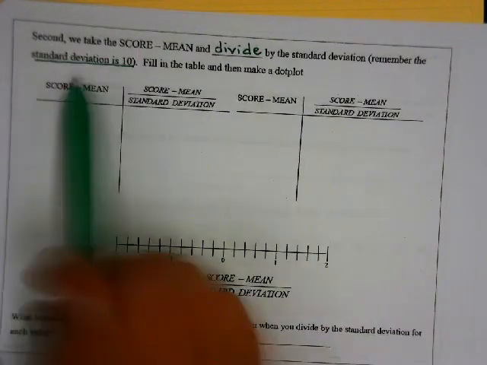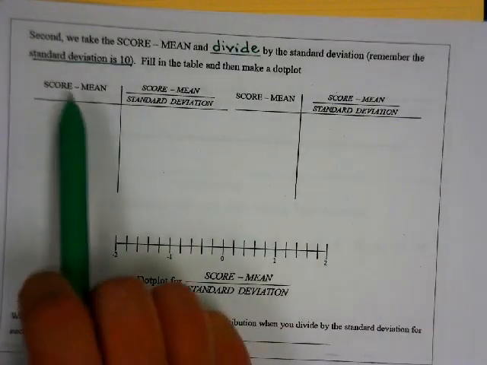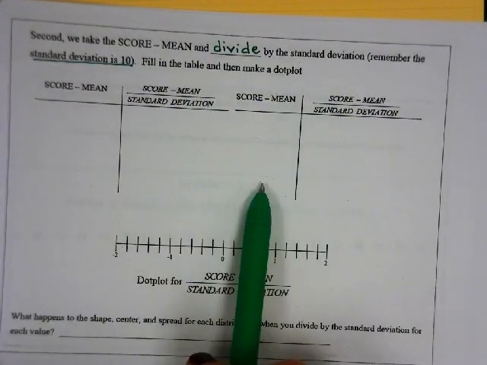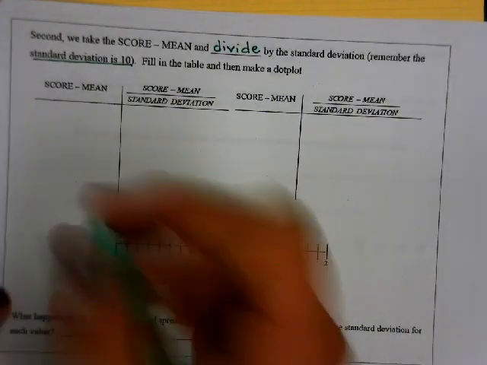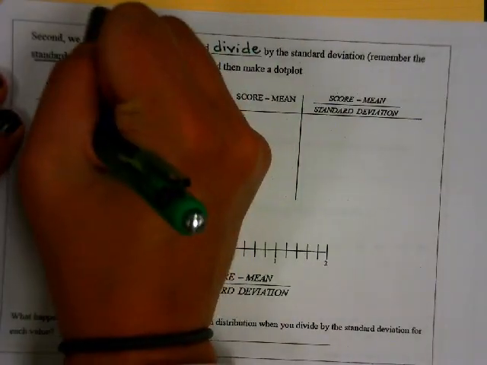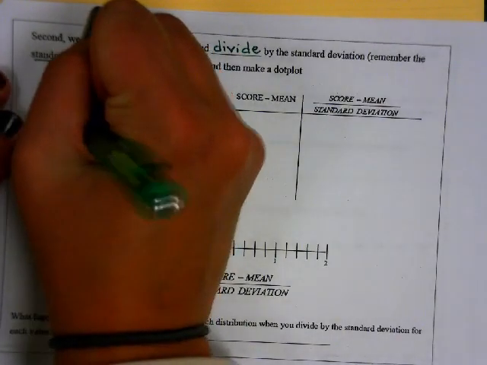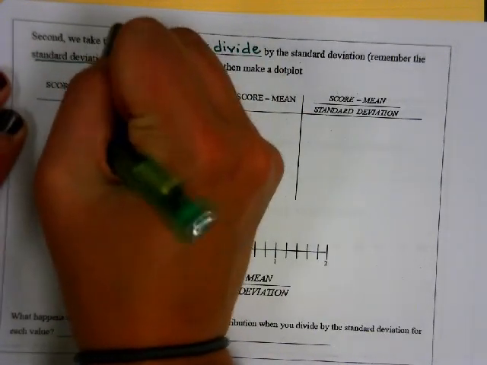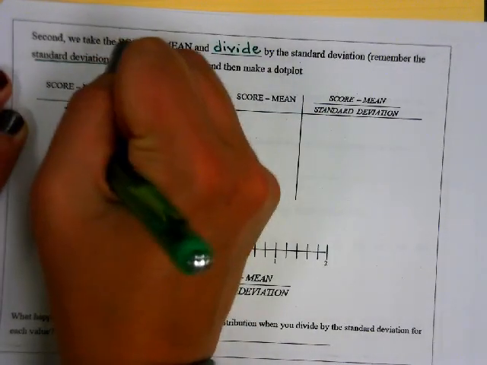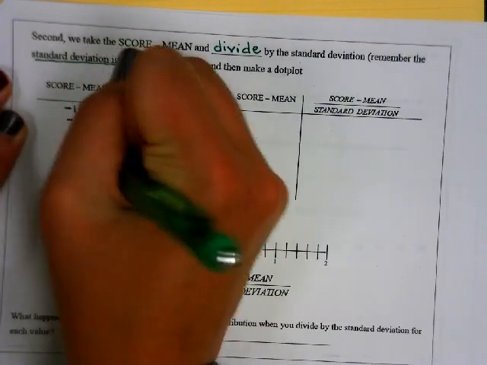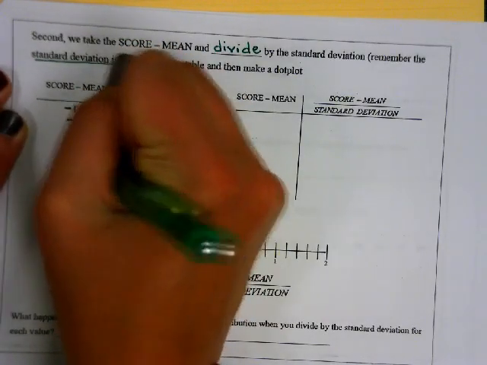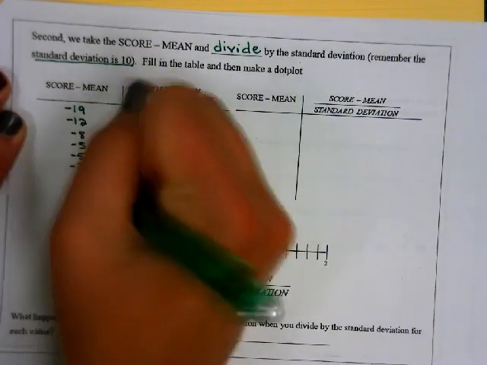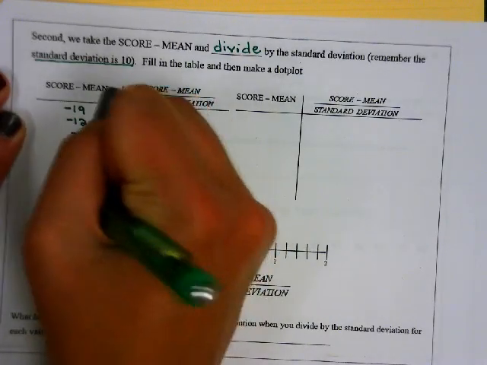So the first column, notice I didn't give it to you. Those were all the scores minus the means. So we had 61 minus 80, which gave us negative 19. And then we had negative 12, negative 8, two negative 5s, negative 3, negative 2, another negative 2, a negative 1, and a 0.